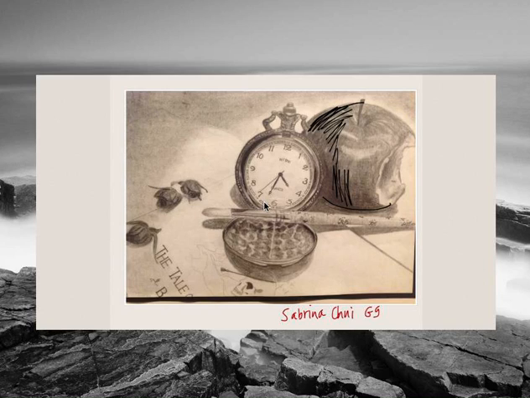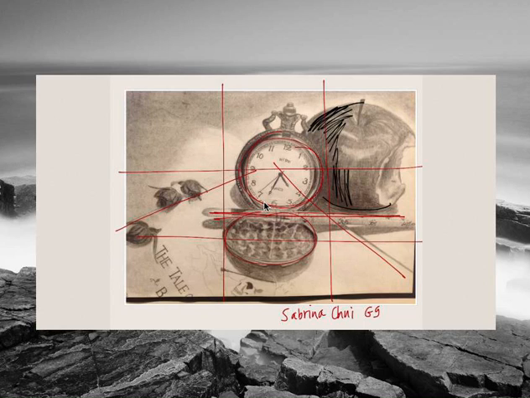So I might grab a different color here, and I want to talk about the direction of line and the composition, the horizontals, the balance, the rule of thirds perhaps, where one of the objects or the point of focus is in this area here.